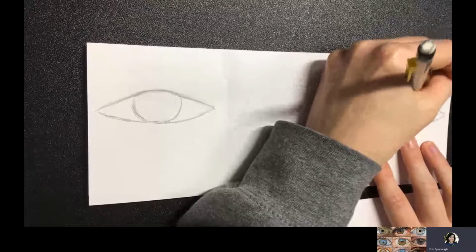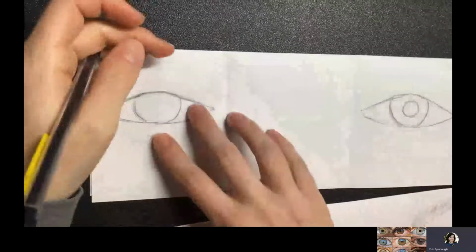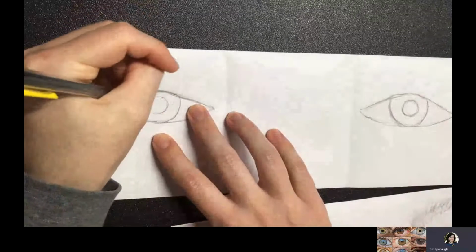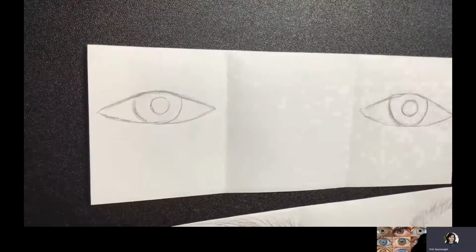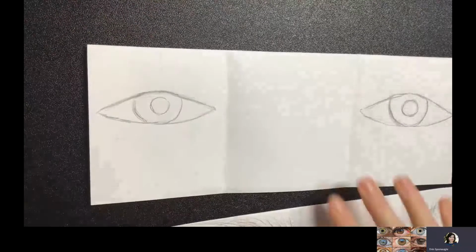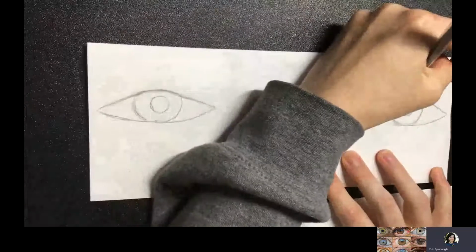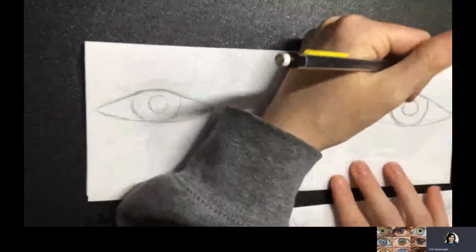And then I'm going to do the pupil. Okay, I'm just outlining it for right now. Don't color it in, just outline it like this. Okay, so we got eyes now. They're looking at us. Oh, it's kind of silly. It's kind of crazy. We drew eyes, and they can look back at us.